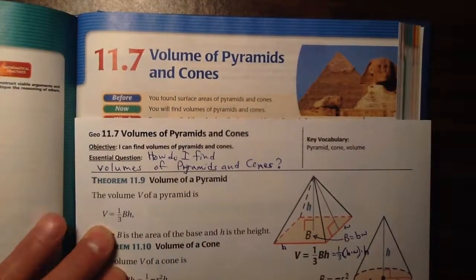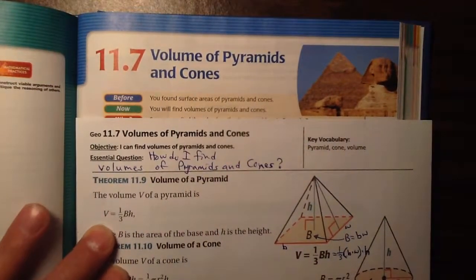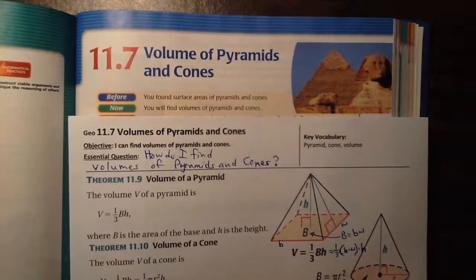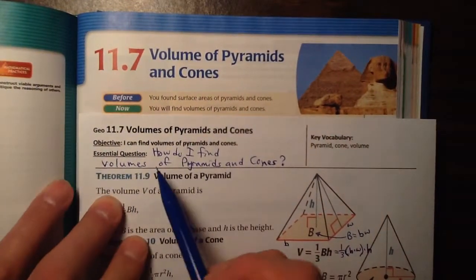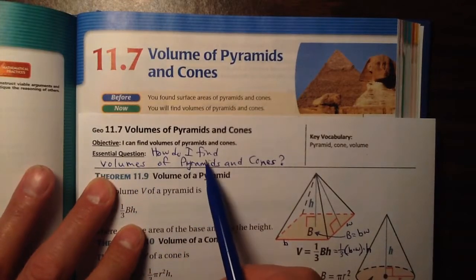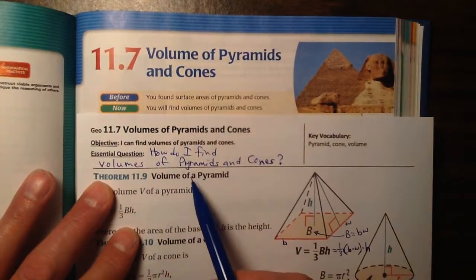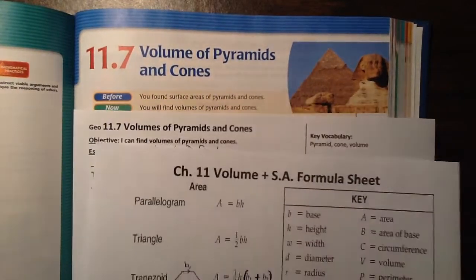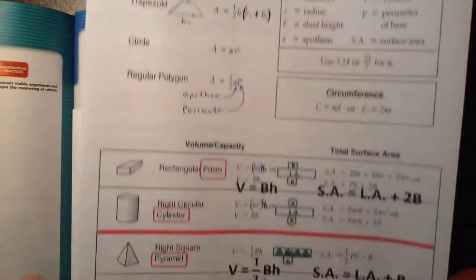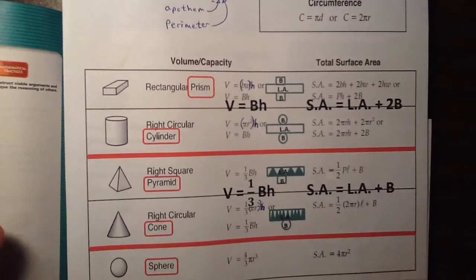Let's jump into 11.7, volume of pyramids and cones. I'm glad that you're with me, and I hope this is helpful to you. Our essential question is, how do I find volumes of pyramids and cones? So make sure that you have your formula sheet here. Let's take a look at this.